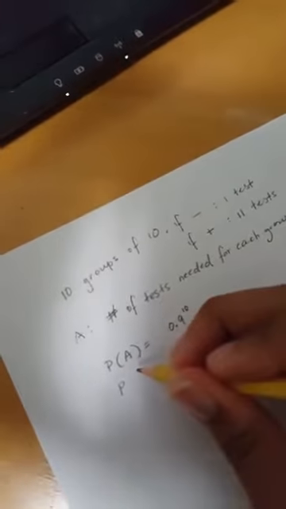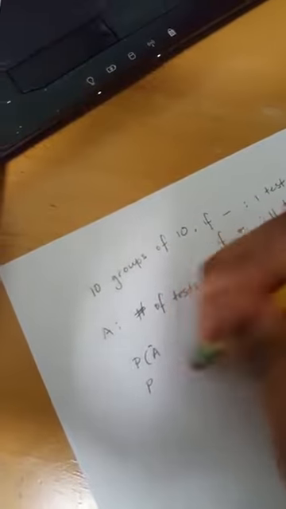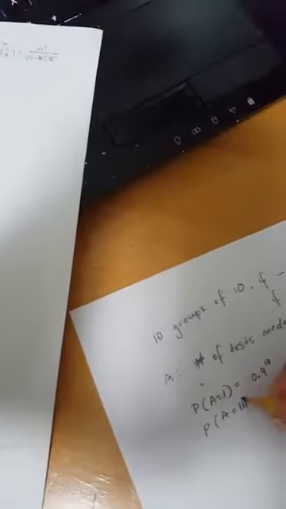So for 10 people, we just do 0.9 times 0.9 times 0.9 and so forth. So we just say exponent 10. The probability of the number of tests needed for each group of 10 people being 1 is that, and for the next one, that it's 11, is just 1 minus that.